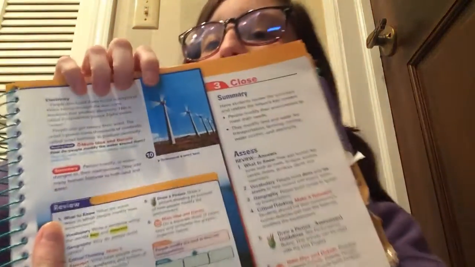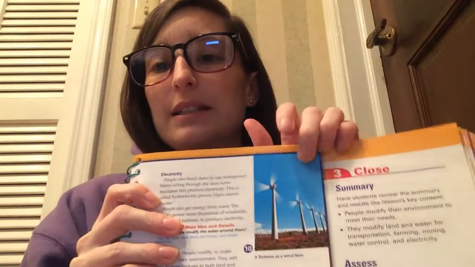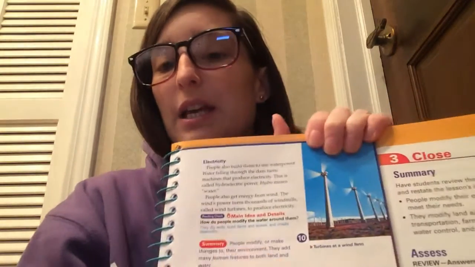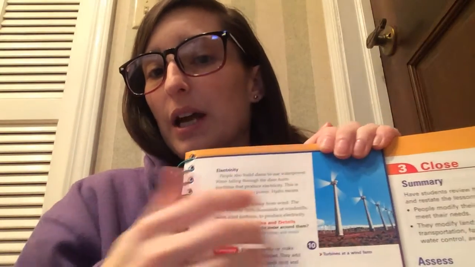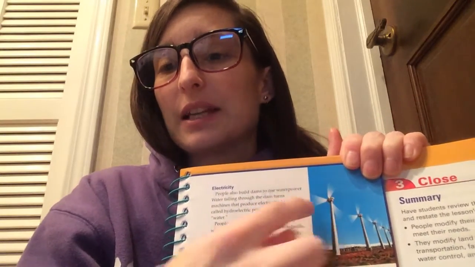People also get energy from wind. The wind power turns thousands of windmills called wind turbines to produce electricity. So as you have turbines here, we have them in the U.S. They're mainly out west, where the land is nice and open and flat, and as you see, no trees to block any of the wind or anything like that. So they catch every piece of wind breeze that there is, and then they spin.